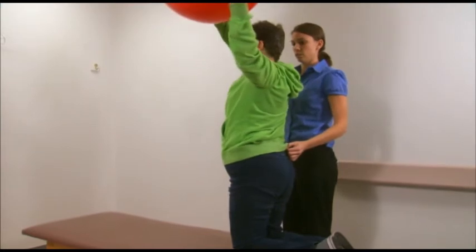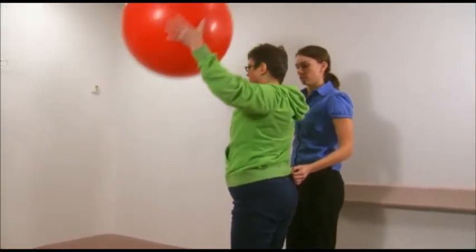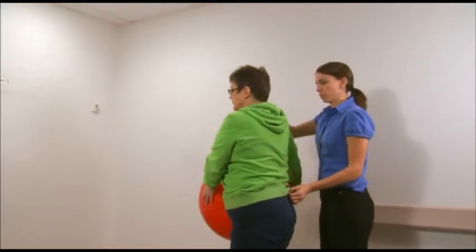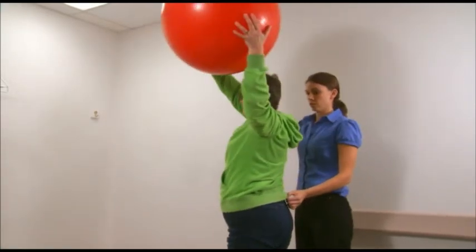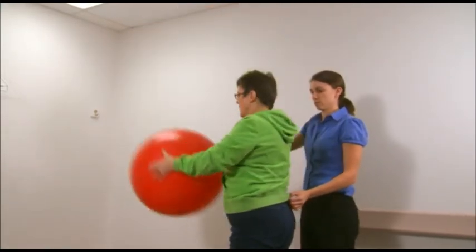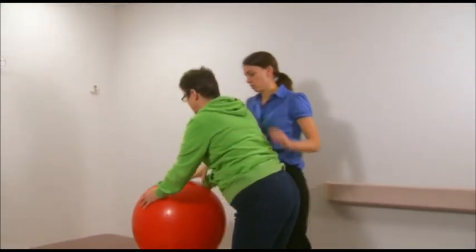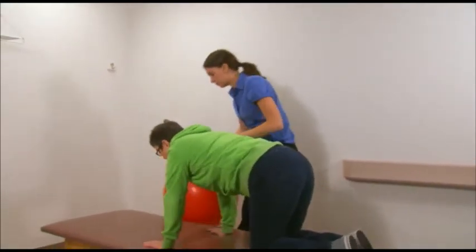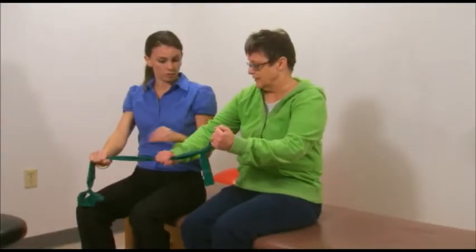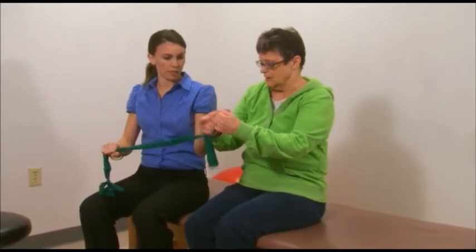She's making an attempt now at moving the exercise ball through a diagonal pattern, which is going to challenge the abdominal muscles and the obliques even more as she works on holding that stable trunk. And of course, we try and ask our patients to move the ball through both diagonals.